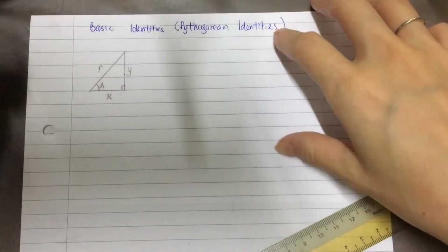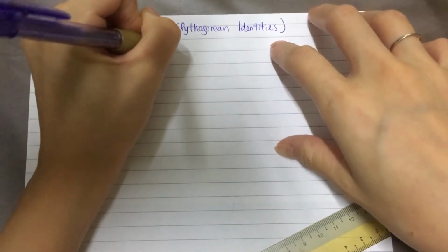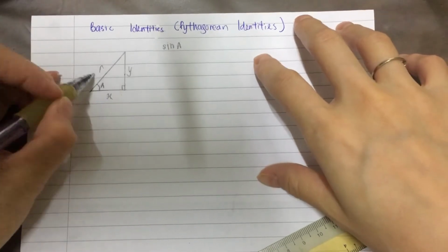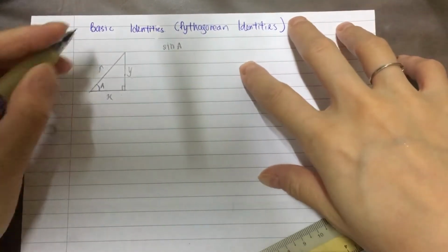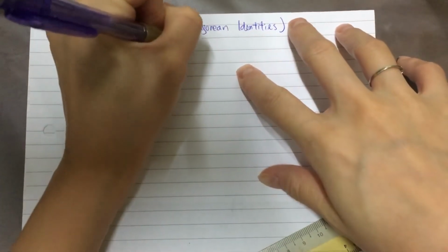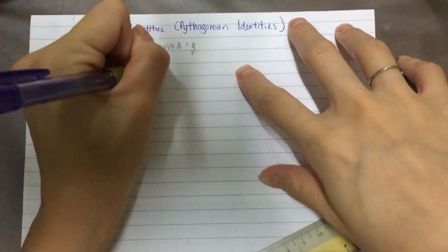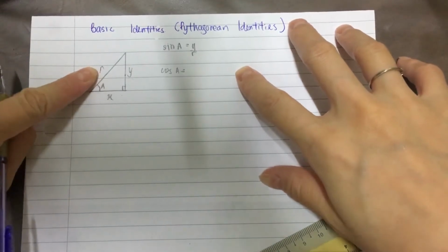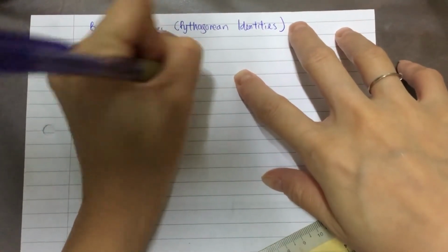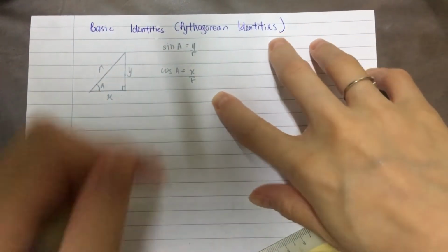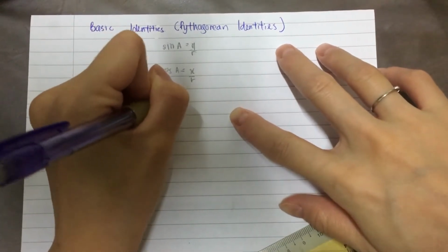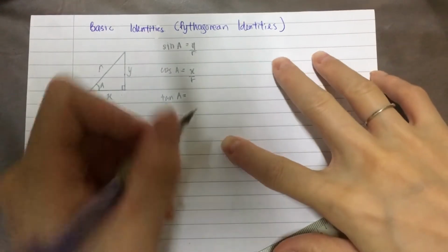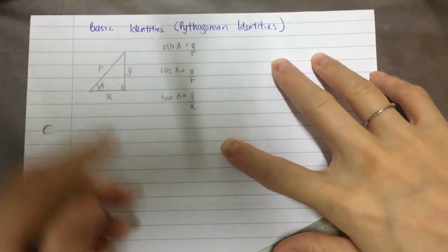So in order to calculate sine A, sine A will be equal to opposite over hypotenuse, which is y over r. While cos A will be equal to adjacent over hypotenuse, which is x over r. While tangent A is equal to opposite over adjacent, which is y over x.